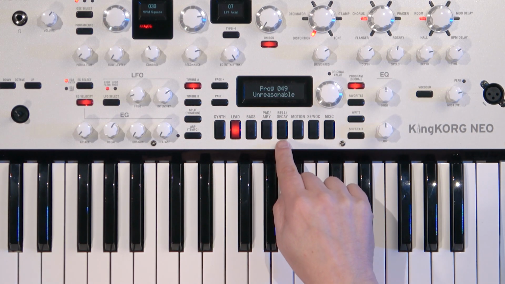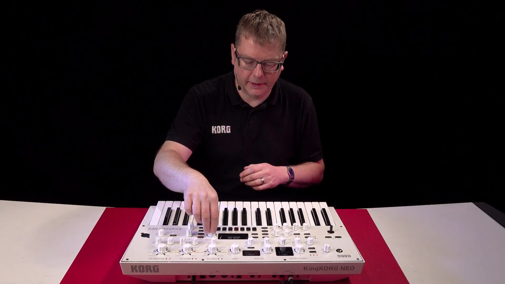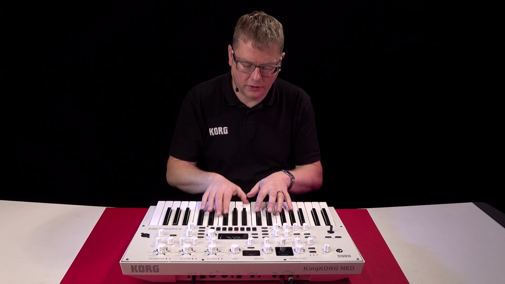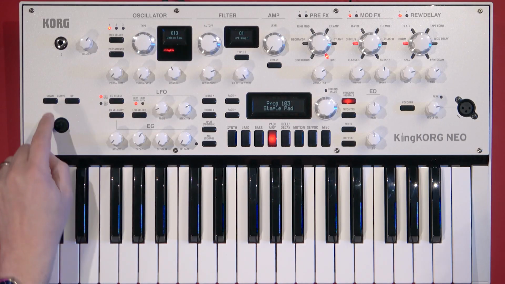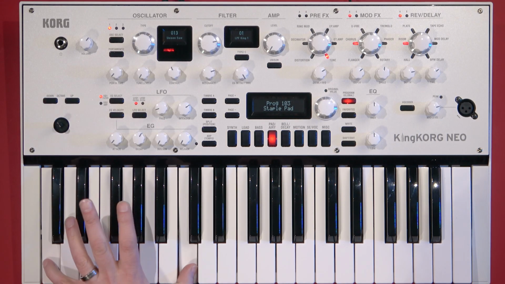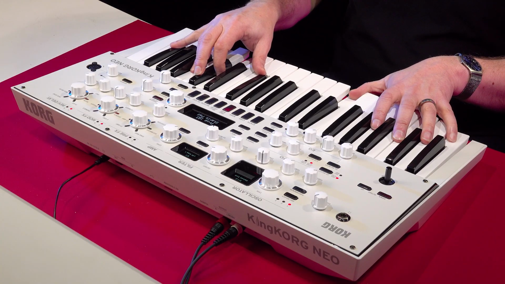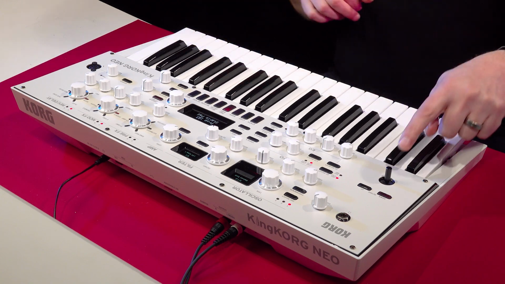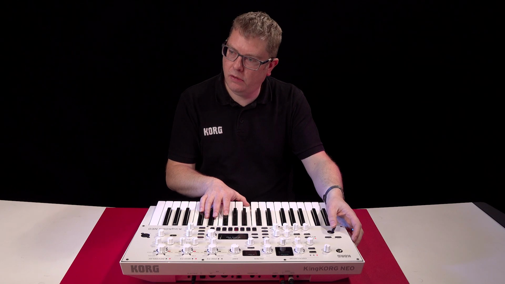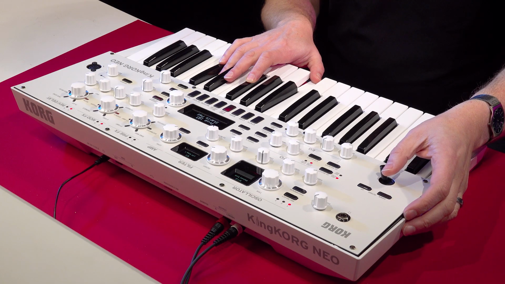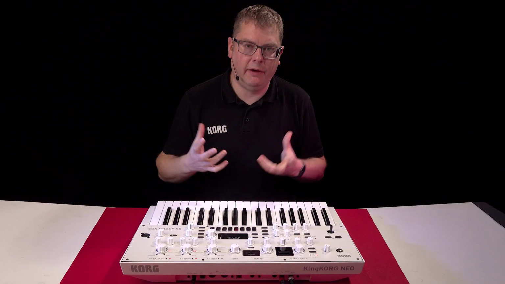If you want to go into a different category, say pads, just select that, and then you can again change your pad sounds. If you want to switch octave, you can go down and then up. And you've also got a pitch bend mod wheel here, so you can change the pitch up and down. And as you can see, lots of controls on here, but it's laid out very logically.